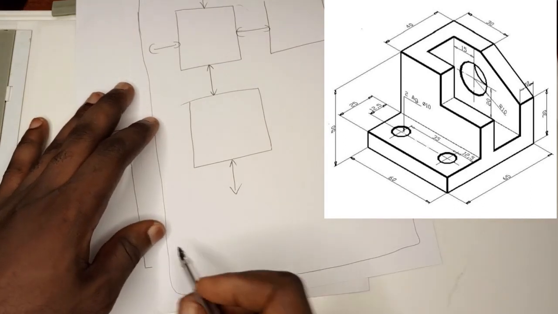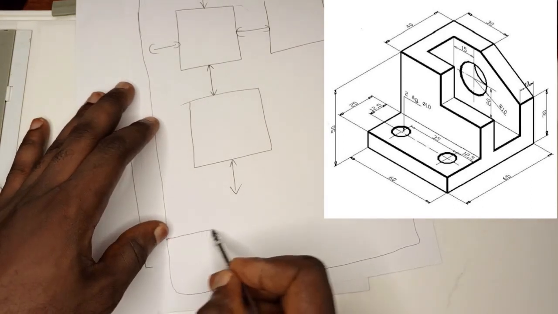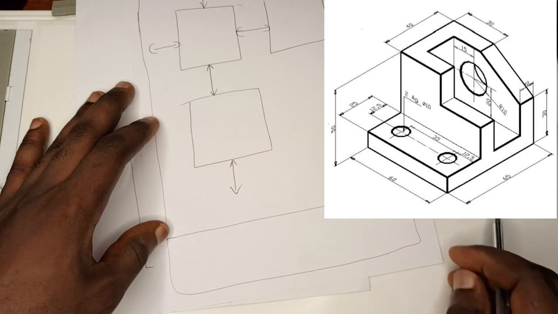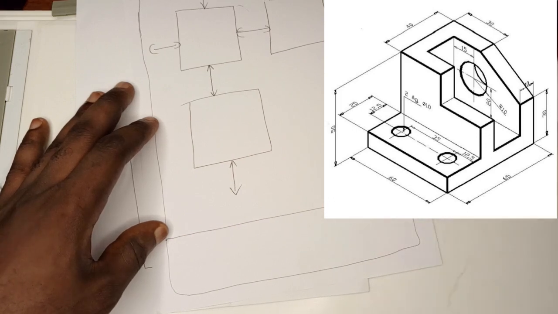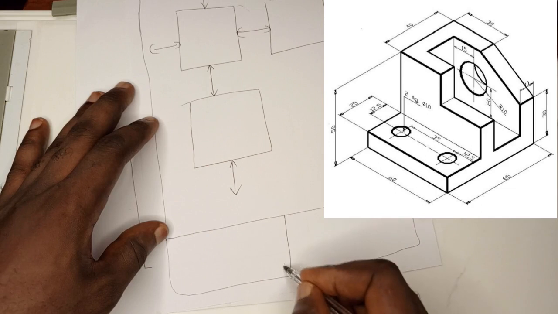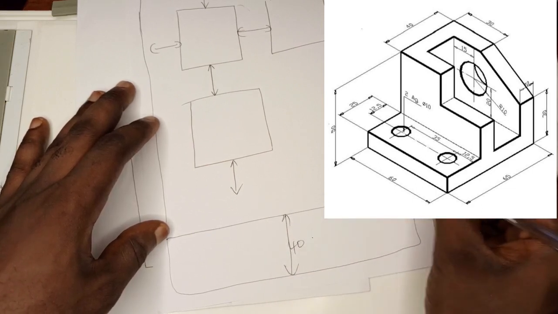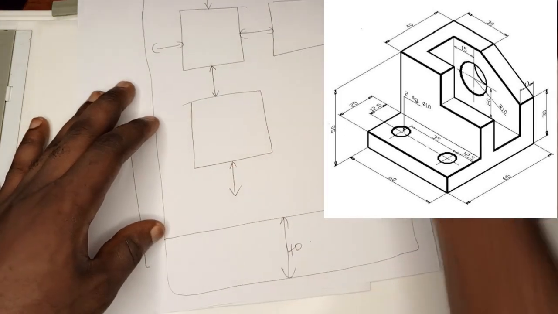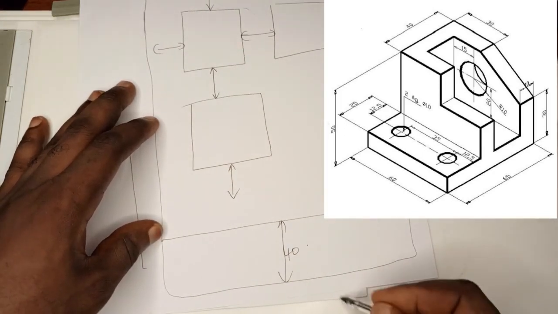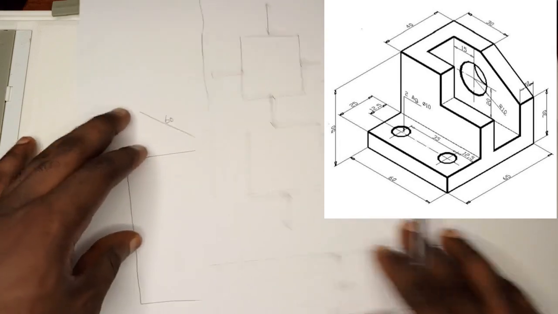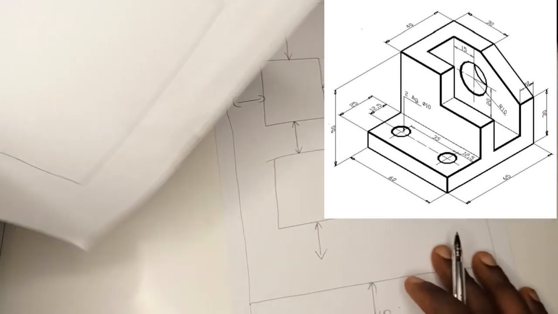Now, your title block depends on individuals, but my title block is 40. My title block is 40 millimeters. My framing is 10 millimeters everywhere. Now, we proceed as follows.